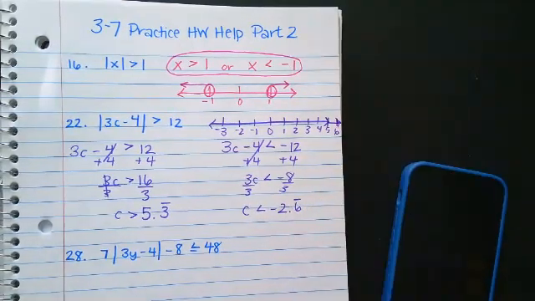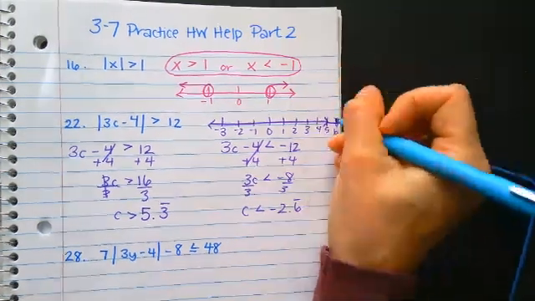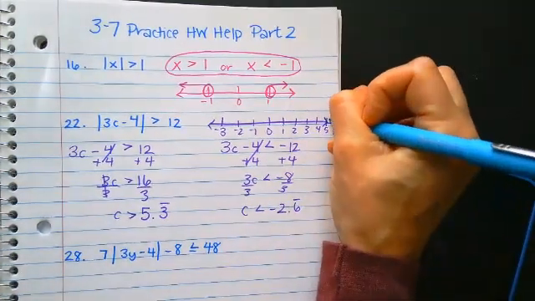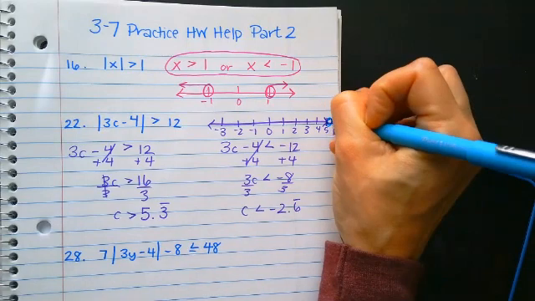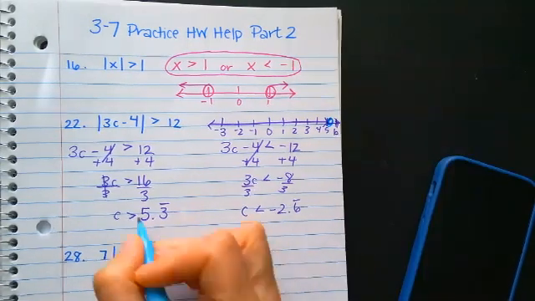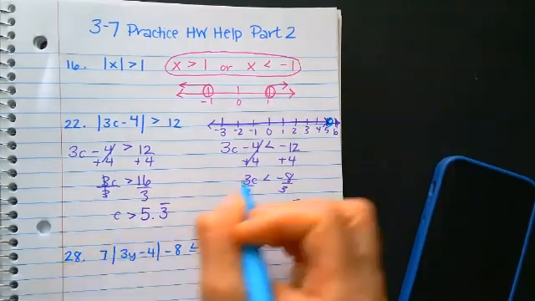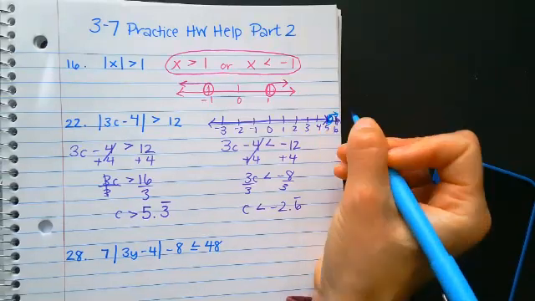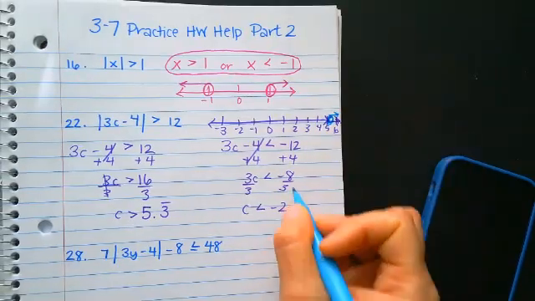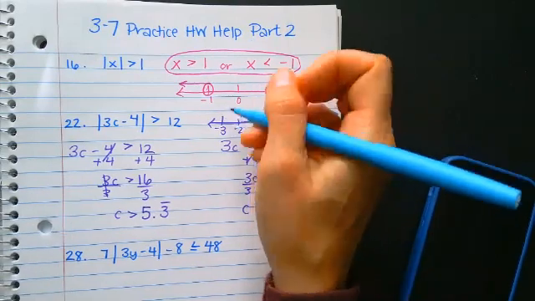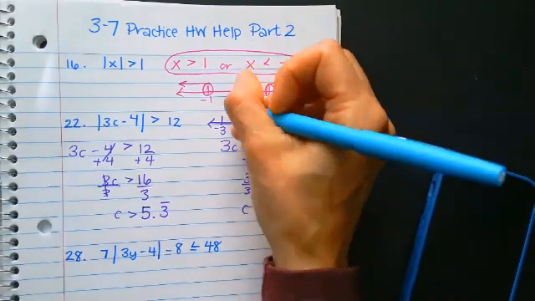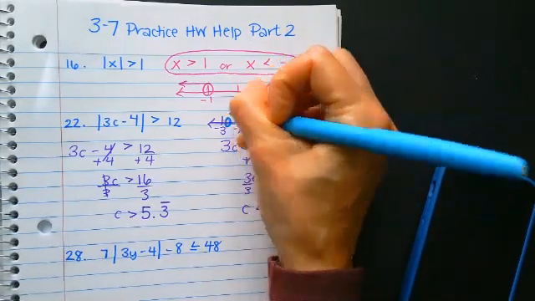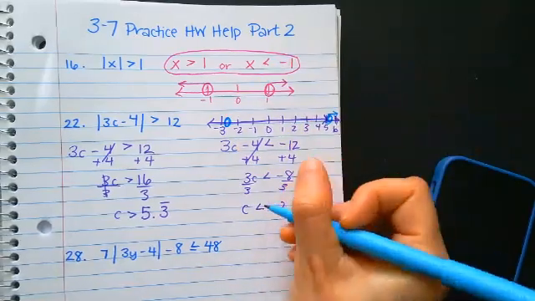Okay, so if we estimate this, let's start with our c is greater than 5.3 repeating. So 5.3 repeating is going to be a little bit past the 5. That's got to be an open circle there. And so we're estimating, that's okay. And this arrow is pointing to our right. So that's going to go right. And then negative 2.6 repeating is going to be almost, it's going to be past halfway toward the 3. That's going to be another open circle. And that one's going to be pointing to our left.